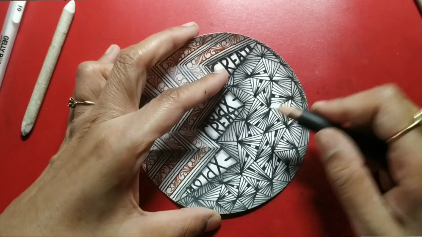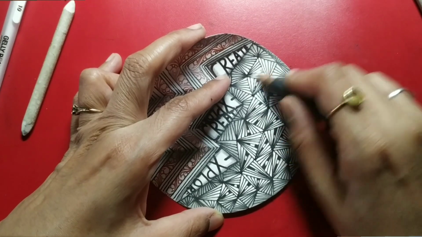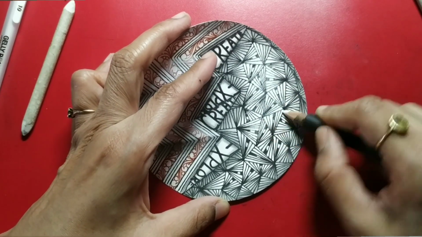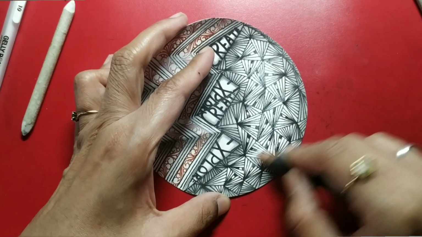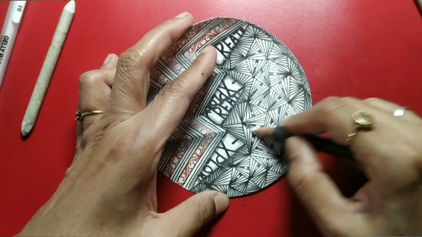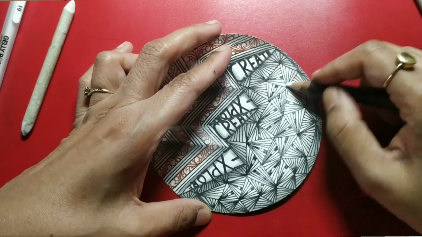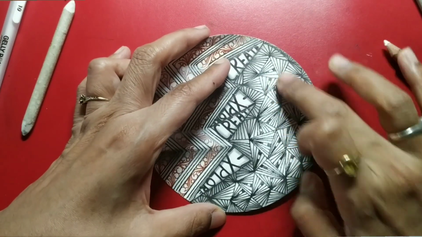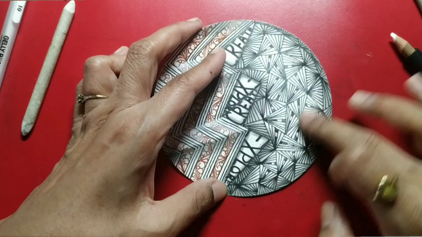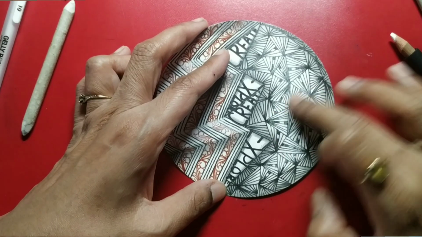With your chalk pencil, the center part where you have not added the graphite, you can very comfortably add some chalk. And then I'm doing that with my fingers.